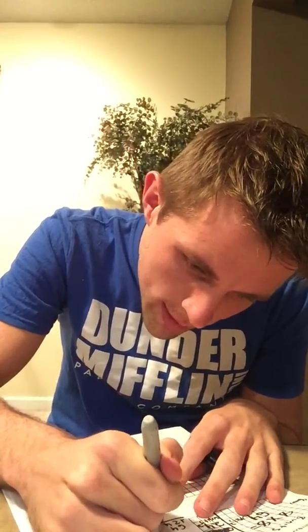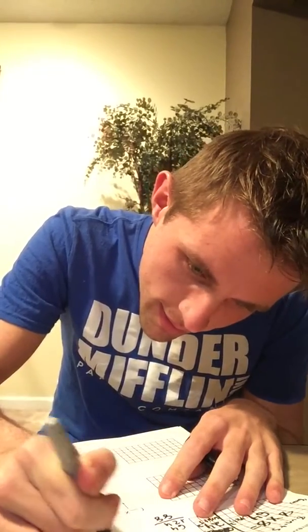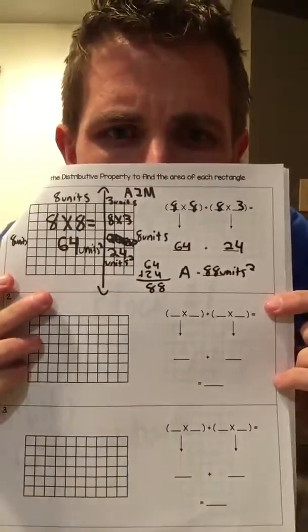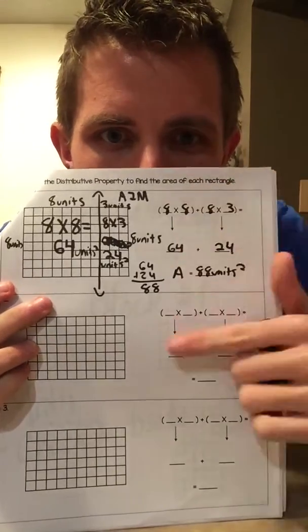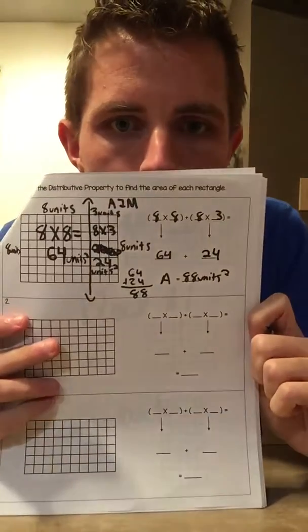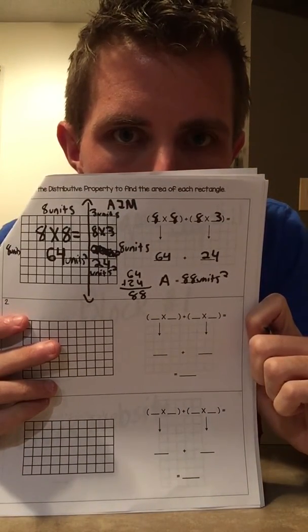4 plus 4 is 8. 60 plus 20 is 80. Area is 88 units squared. Like that. So do be sure that you are filling this out over here, okay? All right.